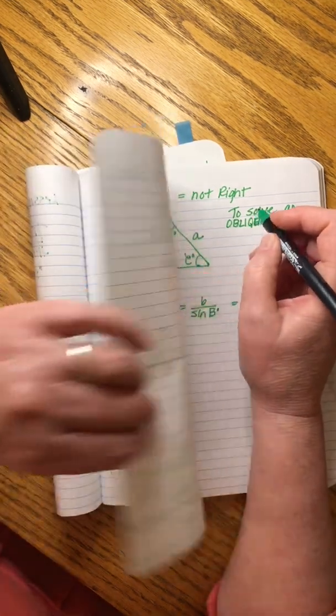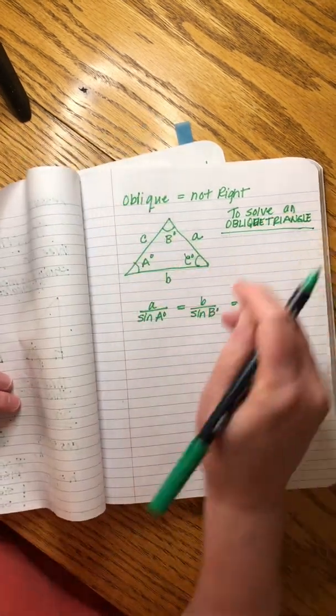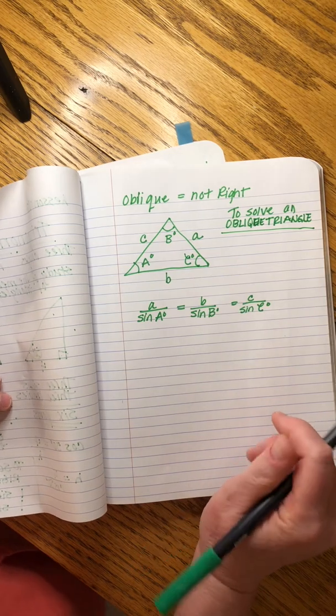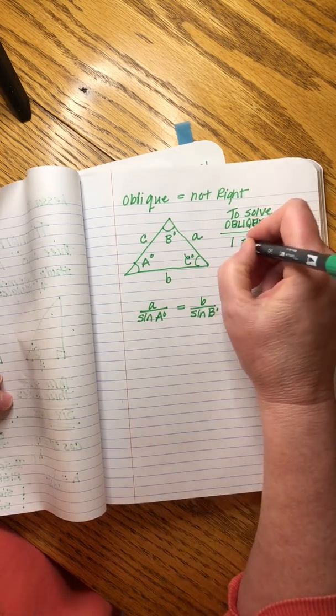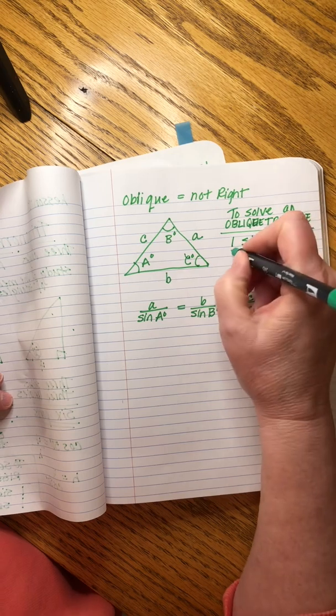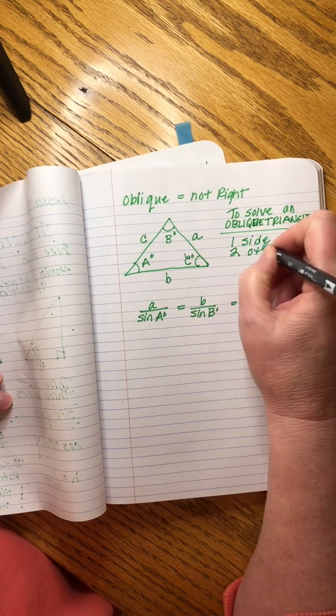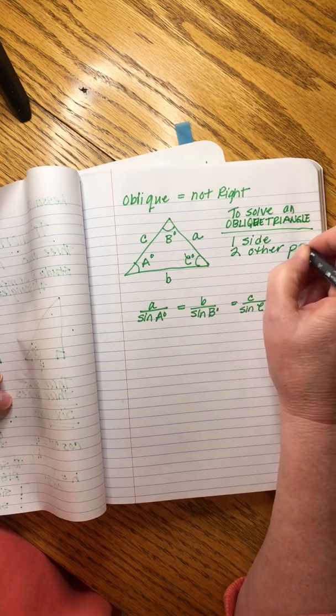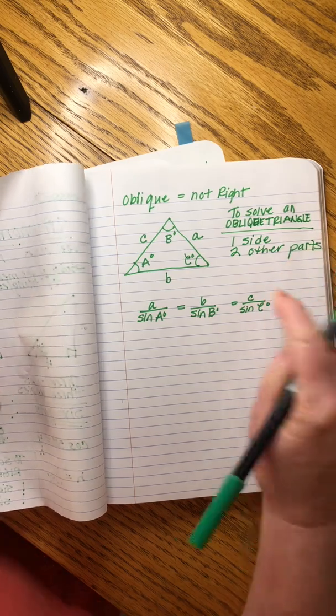We need to have one side and then two other parts. It can be angles or sides.